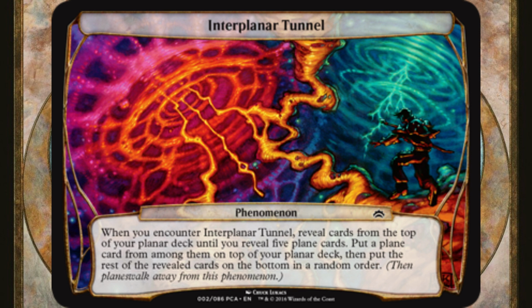Interacting with a planar deck is as rare as winter roses. If there is a way to filter the top of your planar deck in order to ensure that your preferred plane is merely a planar die roll away, then why would you not include Interplanar Tunnel in your planar deck?